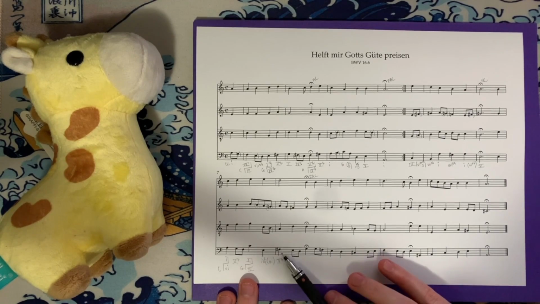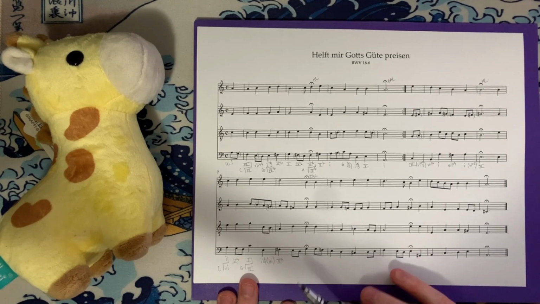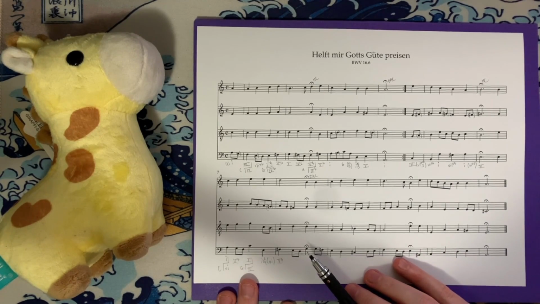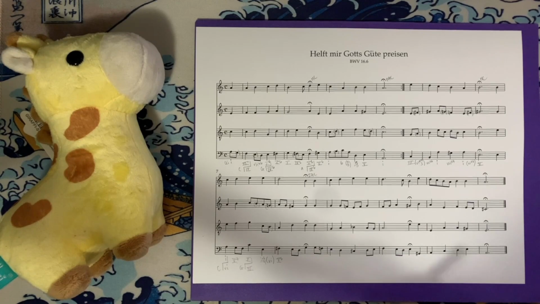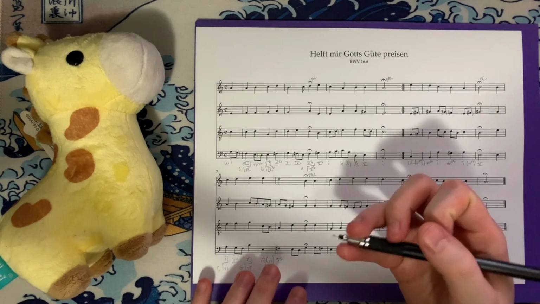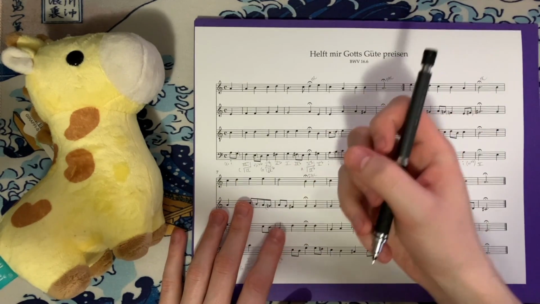But we have E, F sharp, E, D, G sharp. He just ends up going to D anyways. So it's an interesting choice, and definitely not consistent with his other harmonizations, and definitely not consistent with his other bass lines, at least the ones we've looked at so far. So I don't know. Anyone's guess is as good as mine as to why he did that. But that was just some speculation.